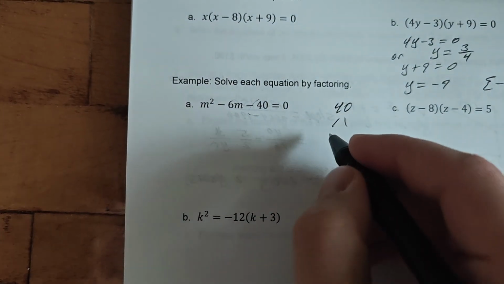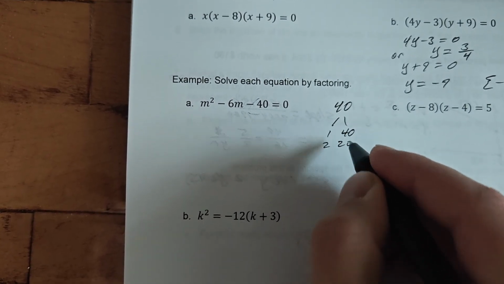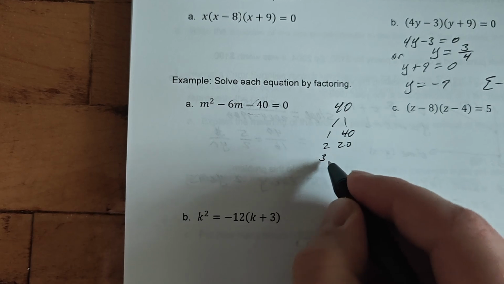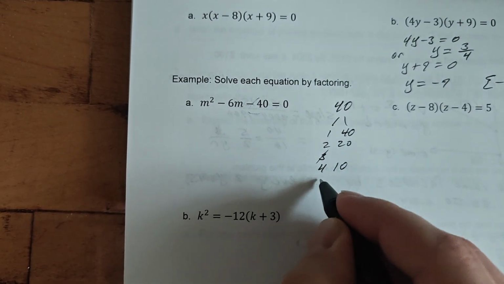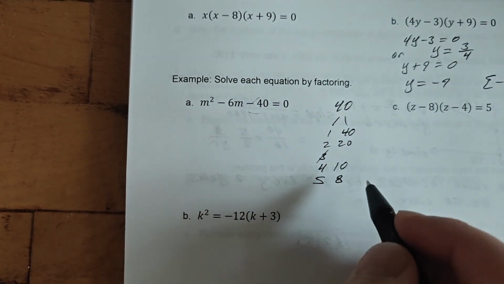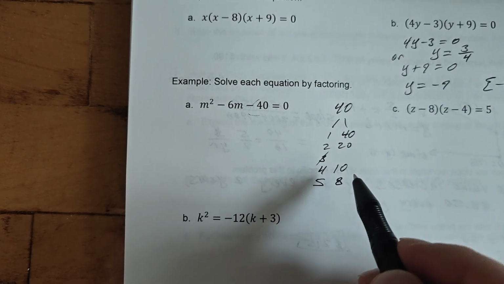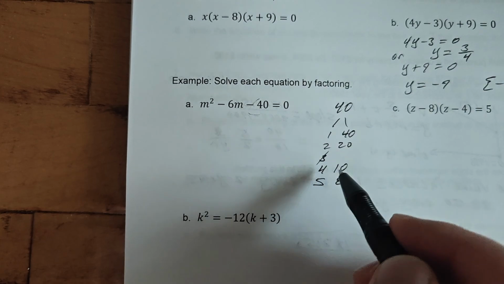So you look at all the factors of 40, 1 and 40, 2 and 20, 3 isn't a factor, 4 and 10, 5 and 8. And you're looking for two that add to equal negative 6. Multiply to a negative number, so one of them has to be negative.